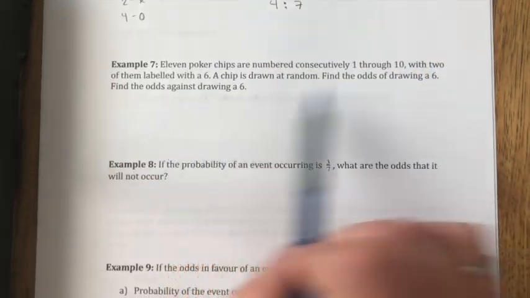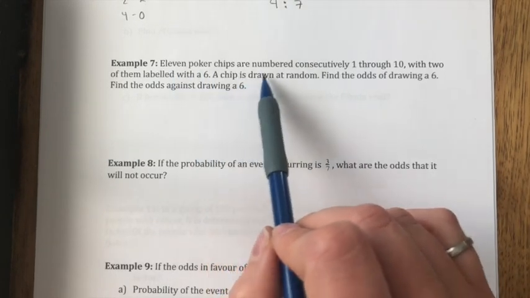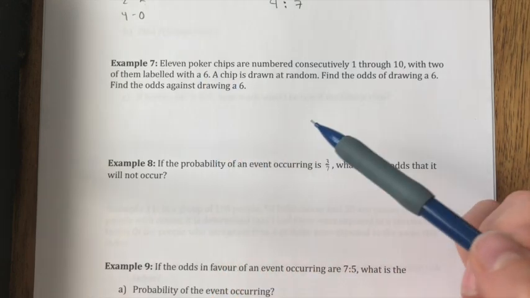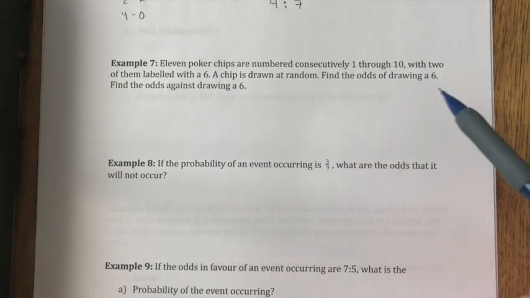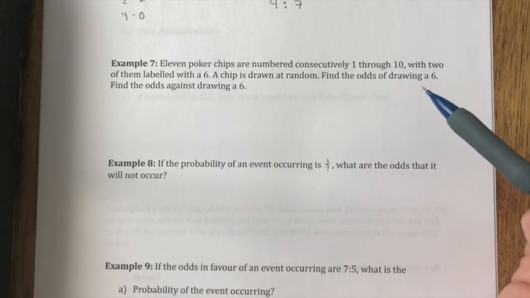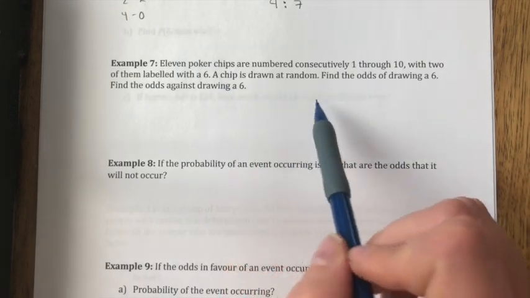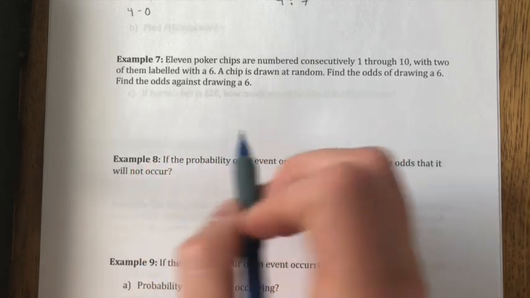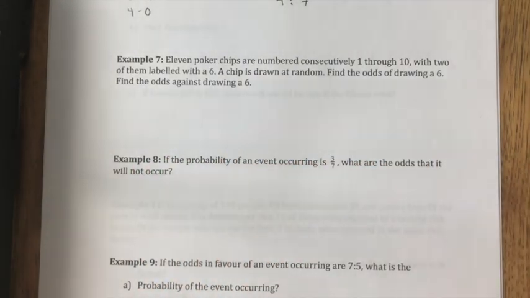We'll do a few more odds. 11 poker chips are numbered consecutively 1 through 10 with 2 of them labeled 6. So we've got 1, 2, 3, 4, 5, 2 sixes, and then 7, 8, 9, 10. A chip is drawn at random. Find the odds of drawing a 6 and then the odds against. At the very start we said we can do odds for and odds against.